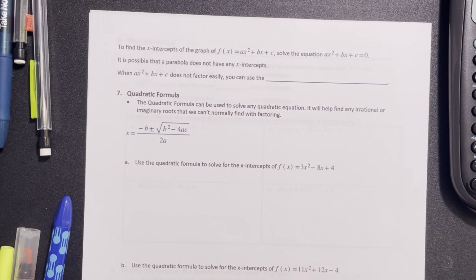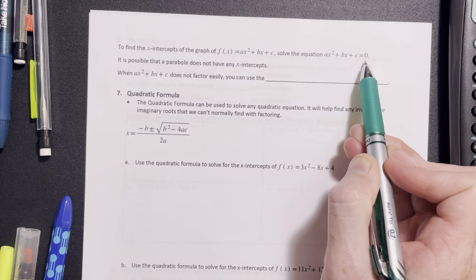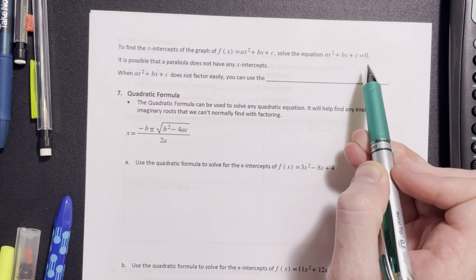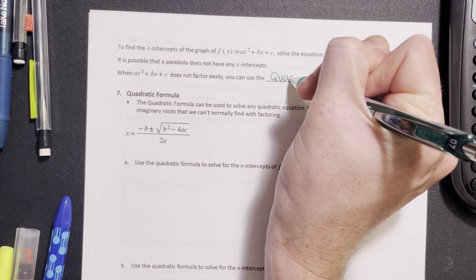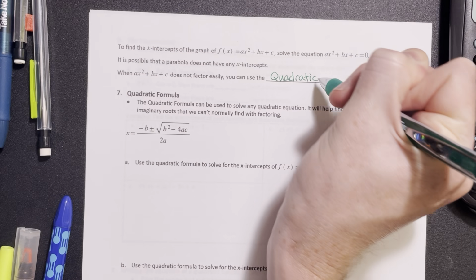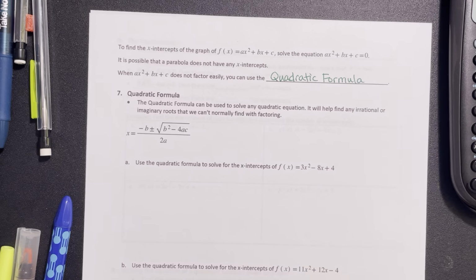As we're finding x-intercepts, that was when we were solving this quadratic equation set equal to 0. If something cannot factor, then we can always use the quadratic formula. There are some other ways that you can solve a quadratic equation, like completing the square, but the quadratic formula is a very common method.